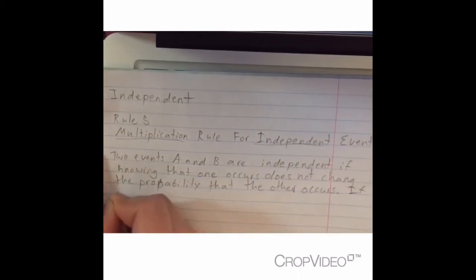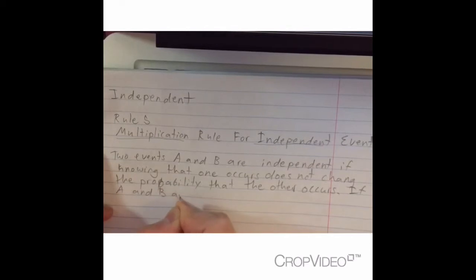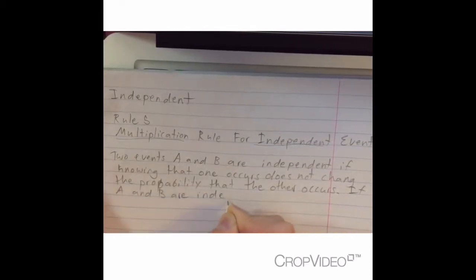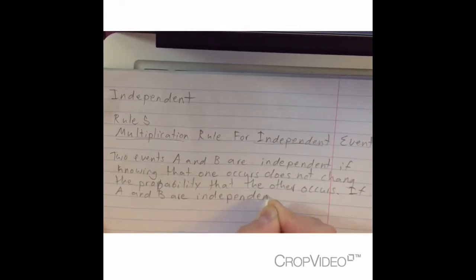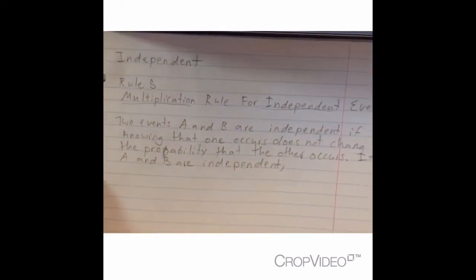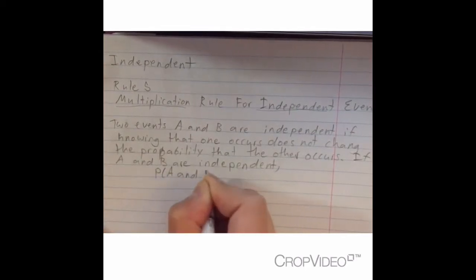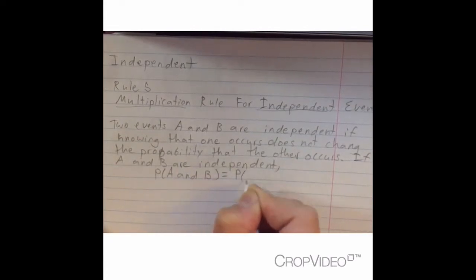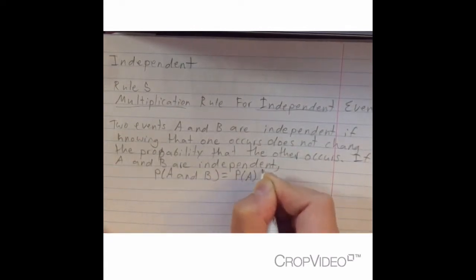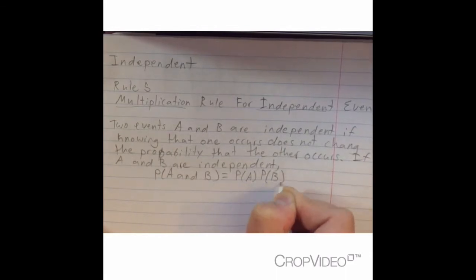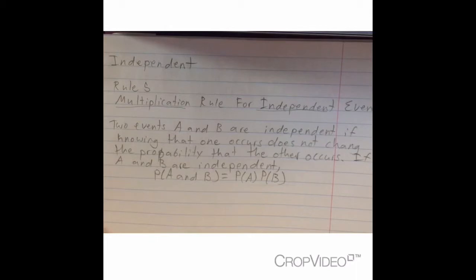So if A and B are independent, the probability of A and B equals the probability of A multiplied by the probability of B. This is also known as the multiplication rule for independent events, as stated right here. So think about it: if something is independent, think about multiplication. Independent, multiplication.